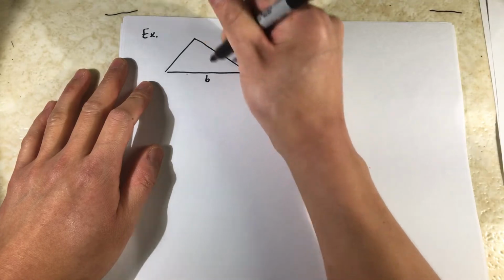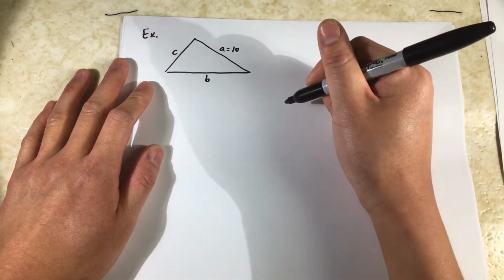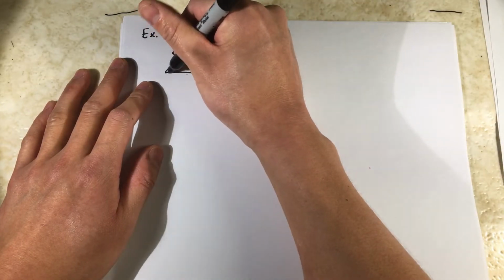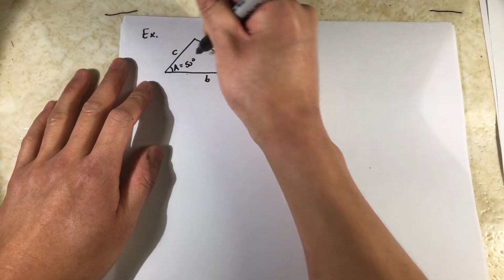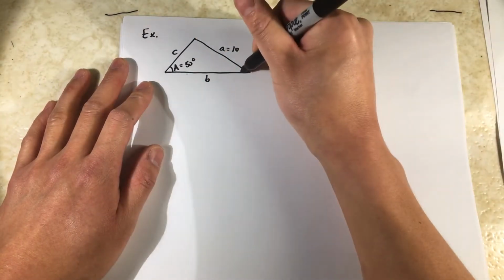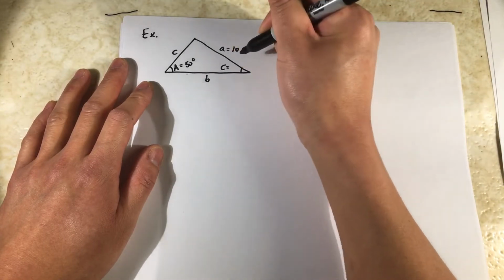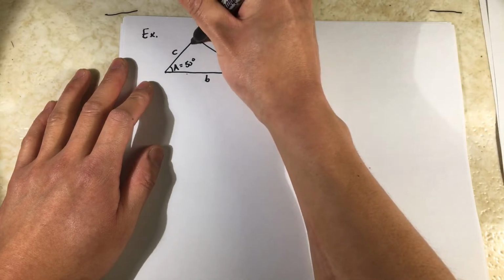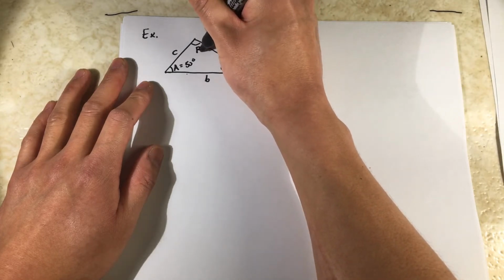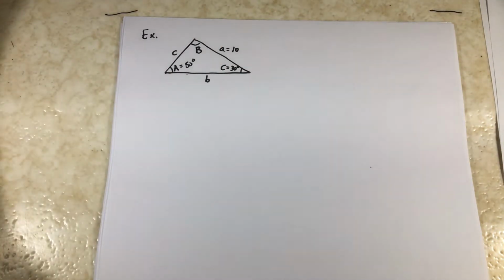This side is b, we don't know it, and this side c, we don't know it. We know some angles: this angle A is 50 degrees, this angle C is 30 degrees, and this angle B is unknown.